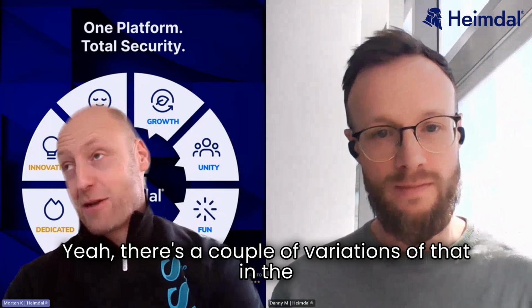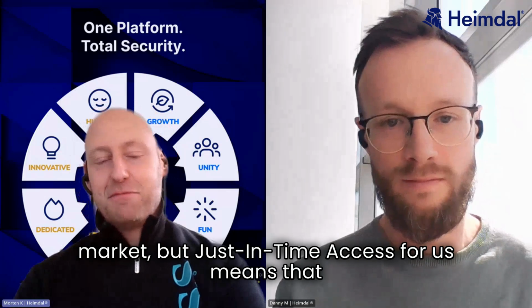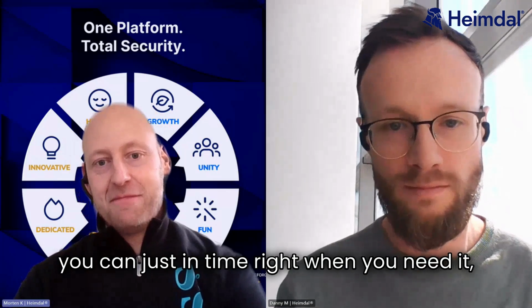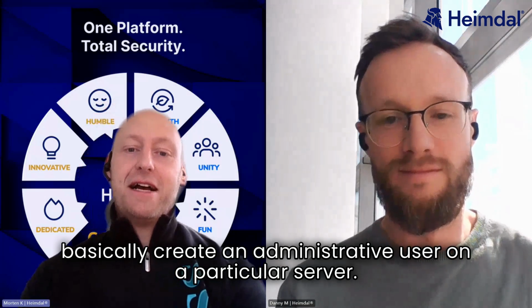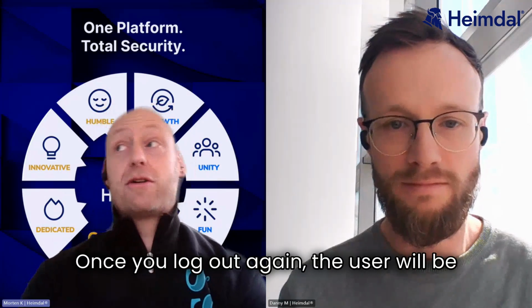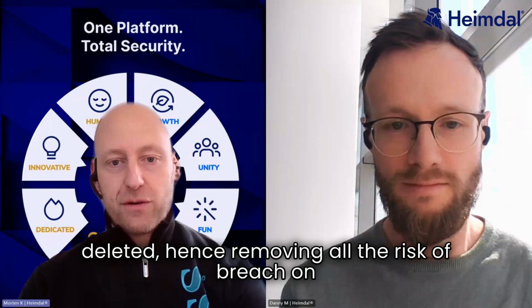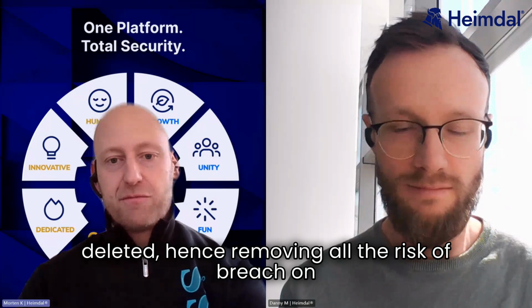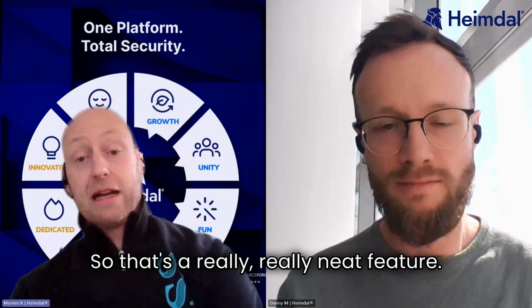Yeah, there's a couple of variations of that in the market, but just-in-time access for us means that you can, right when you need it, basically create an administrative user on a particular server. Then that session will start, and you can connect to that server. Once you log out again, the user will be deleted, hence removing all the risk of breach on a server like that due to credential breach. So that's a really neat feature.